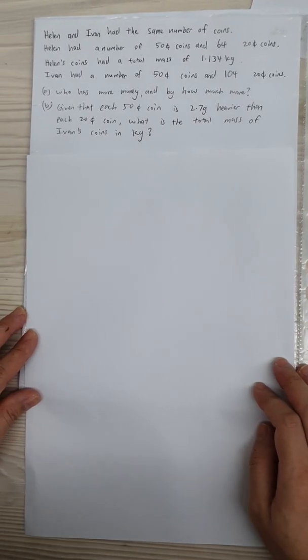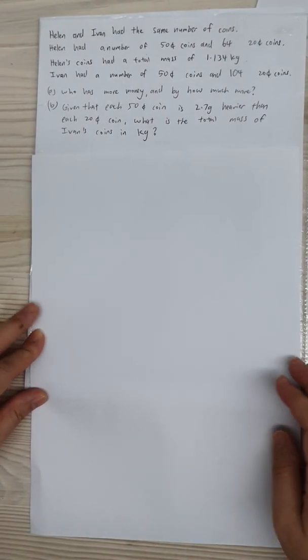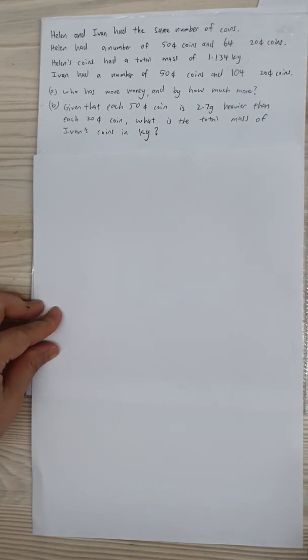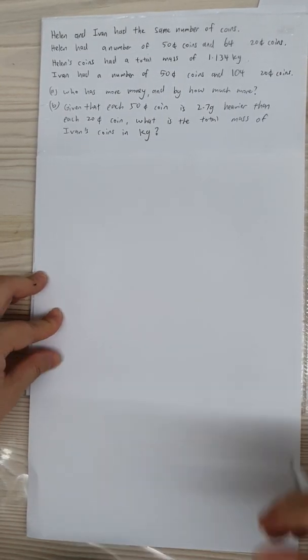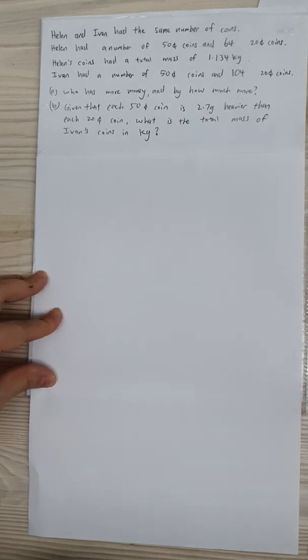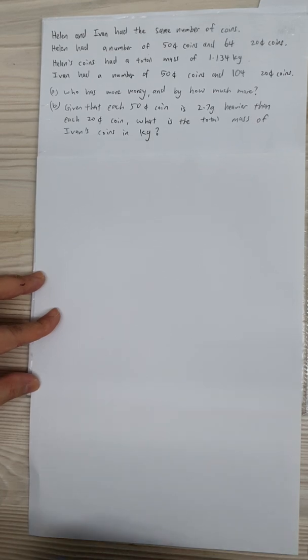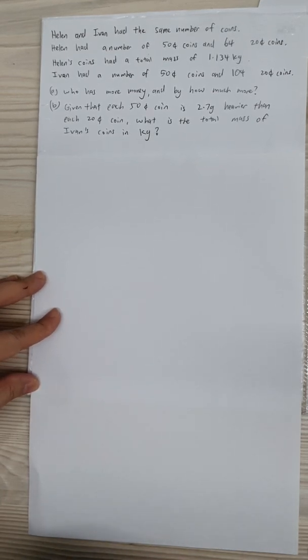Hi children, I will be showing you how to do this question. Now, to solve this question, you can use models. What do I mean by use model drawing? What you can do is draw the model and look out for similarities and differences. So you cancel out the similarities once you have matched them, leaving the differences for you to solve.